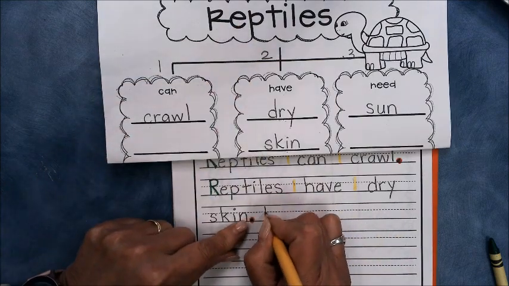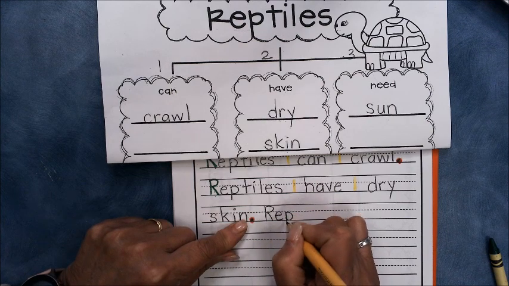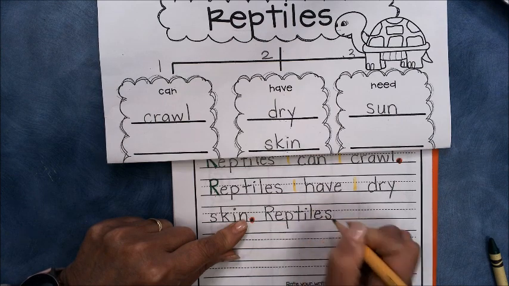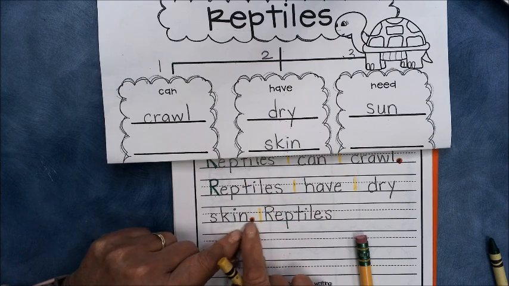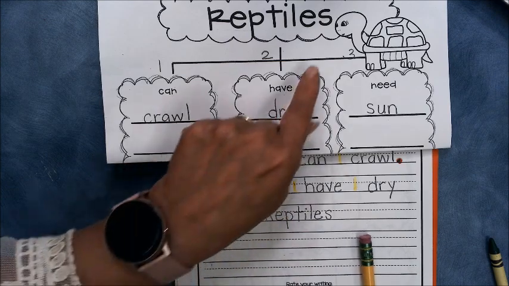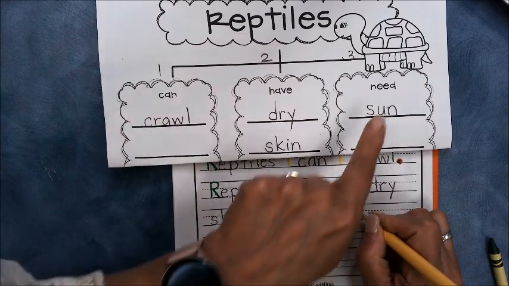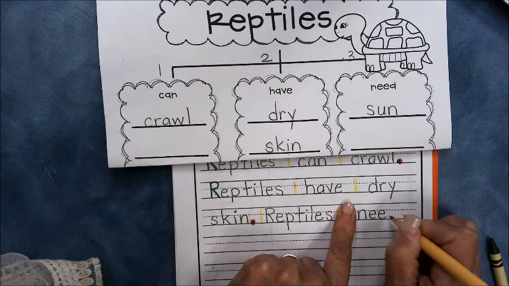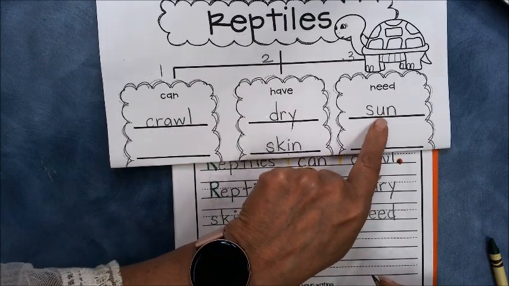We're going to start with a capital R. And we're going to spell the word reptiles again. Okay, reptiles need sun. Now, if you think you need a little space right here after the red period, that's kind of helpful to make sure that we didn't squish that together. Okay, reptiles, there's number 3, need, okay, so finger space, need, N-E-E. Did you know that 2 E's together makes the E sound? Need, and then what is the last word?